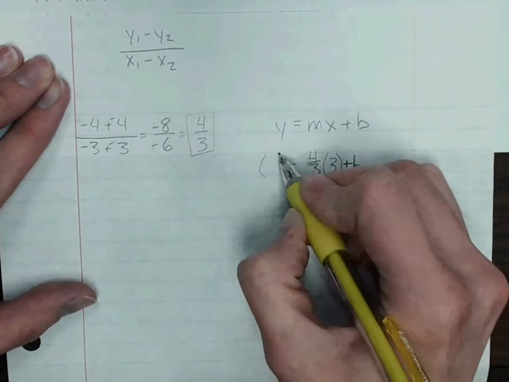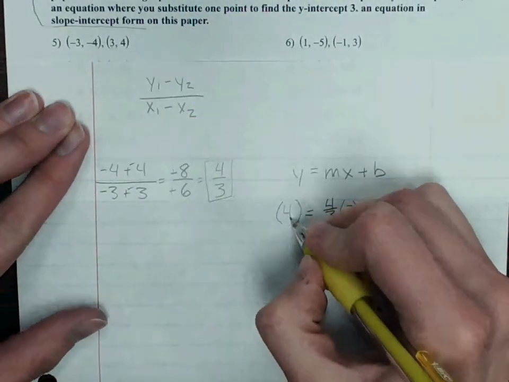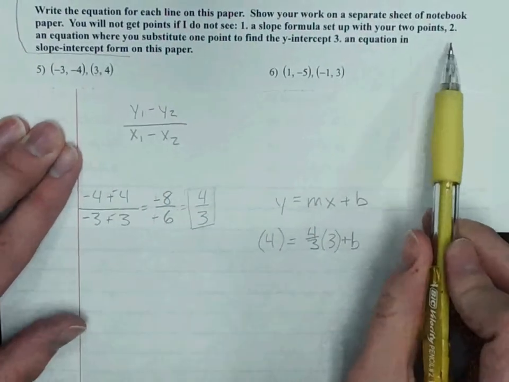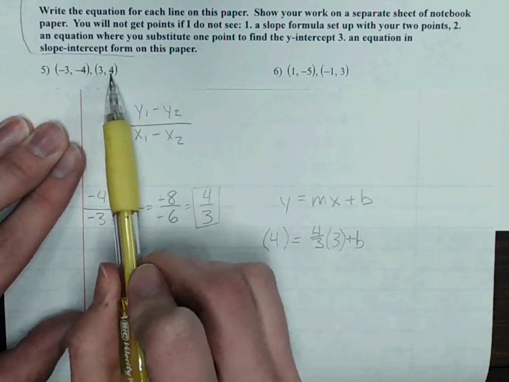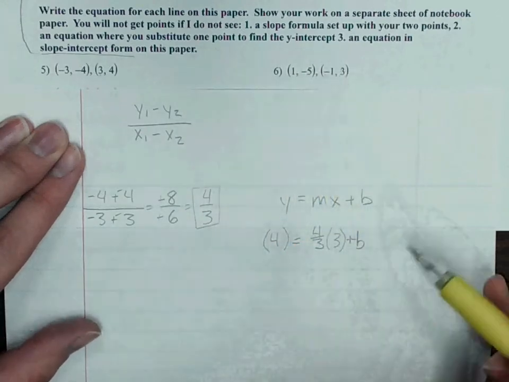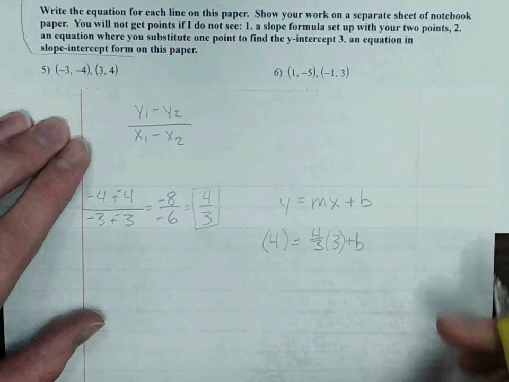Over here where y would be, my y is 4 for this point. I'm going to put a 4. So we're following step 2, which is an equation where you substitute 1 point. I picked my point, substituted the x and y in to find the y-intercept. I'm finding b, the y-intercept. That's why I left it as a b.